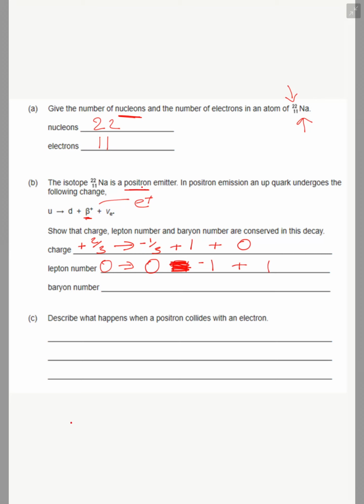Now, baryon number, you got your quarks. So obviously, baryon number on this side's 1/3, and then it changes into a 1/3. And then this is a lepton. So that's nothing, and then that's a lepton, which is also nothing. So that shows a conservation as well.